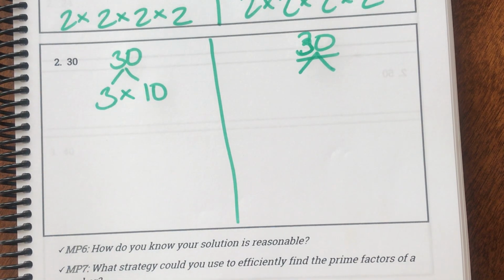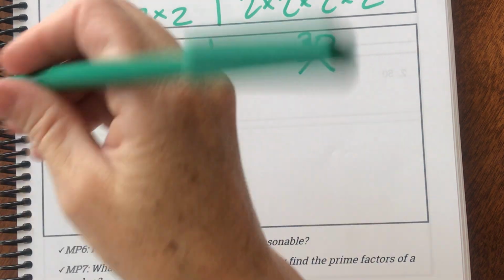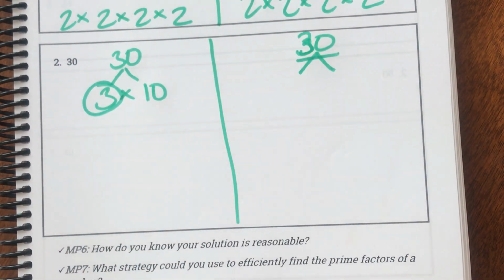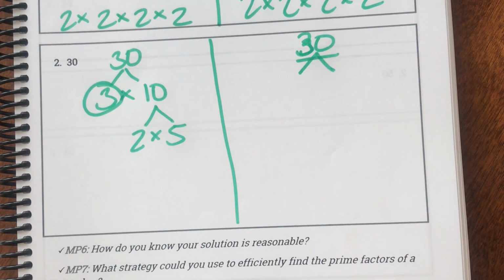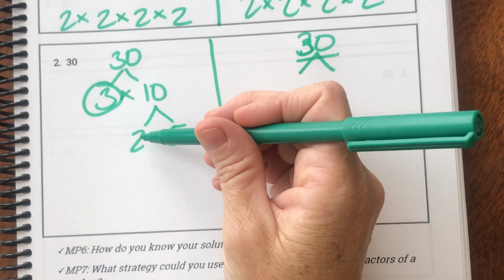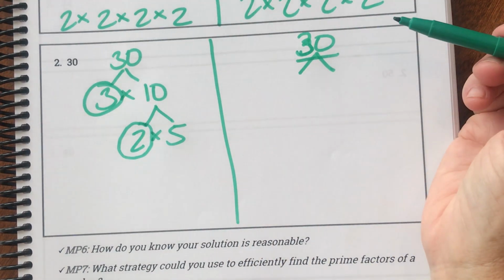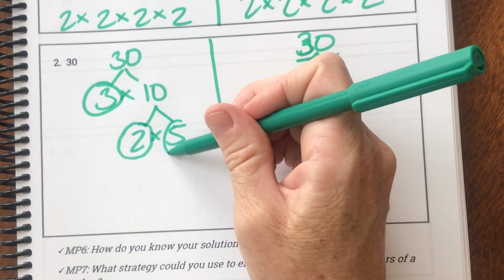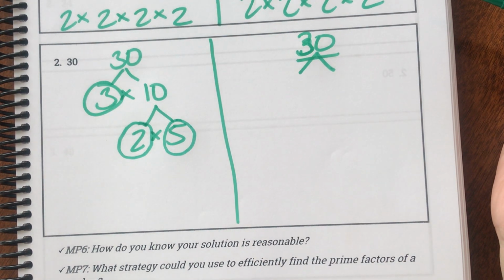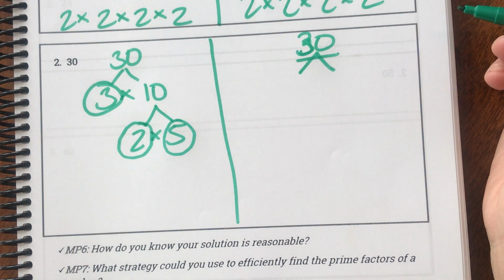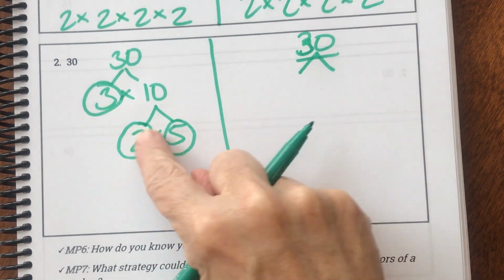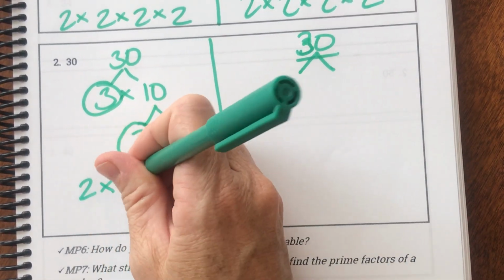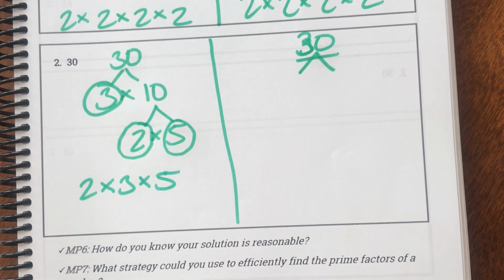Okay, what times what equals 3 without using a 1? Nothing. What times what equals 10 without using a 1? 2 times 5? Okay, so 2s become apples. What about a 5? Hopefully you're realizing 5 becomes an apple, because I can't say anything times anything equals 5 except 1 times 5. Okay, so when I write my apples or my prime factors, I get 2 times 3 times 5, and that's my answer. Okay, let's try it a different way.